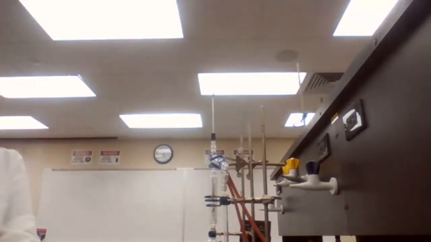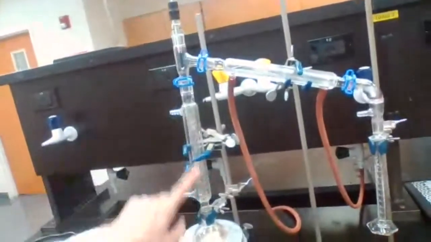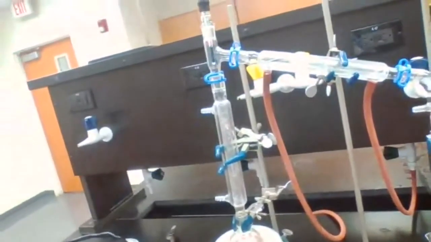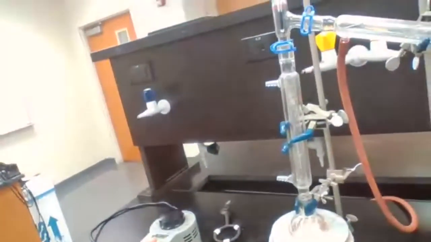Now, the fractional distillation setup is ready. The difference is that I added this fractionating column here. We are using a heating mantle. We are using a power regulator.